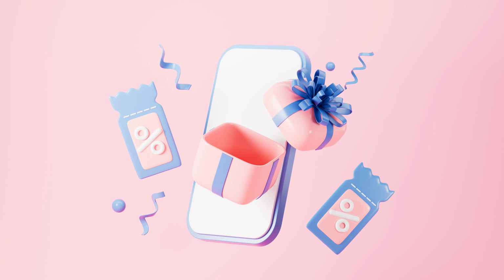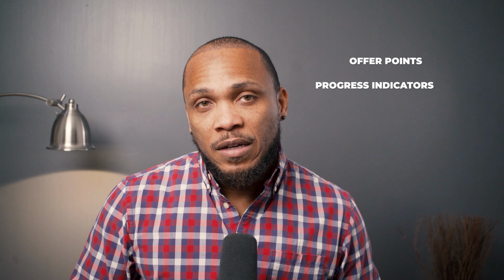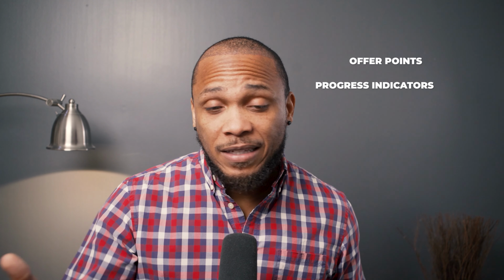If you're rewarding users, make sure it aligns with their objectives. Offer points or progress indicators that directly relate to the main task of the app. This will make it very, very useful for them. Don't add achievements because they're there and just for fun. Focus on the ones that make sense.